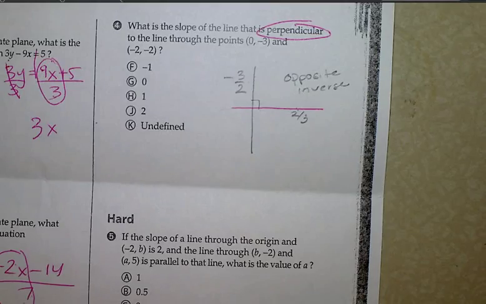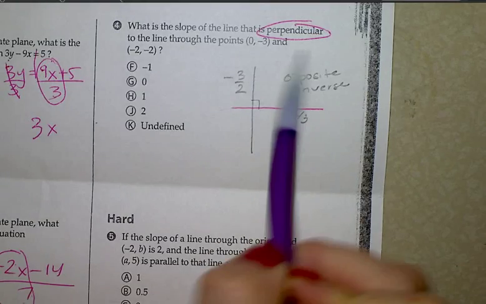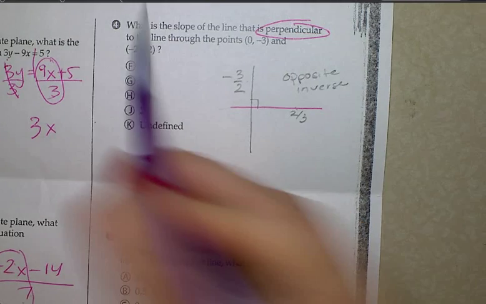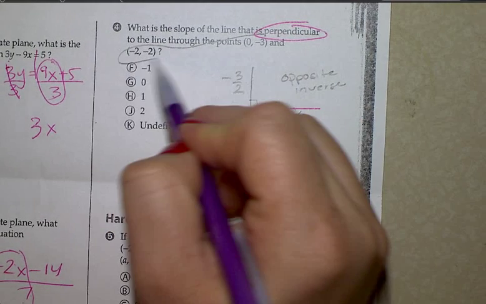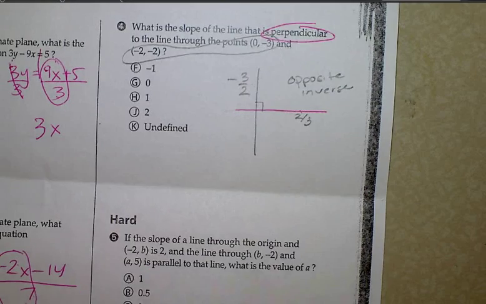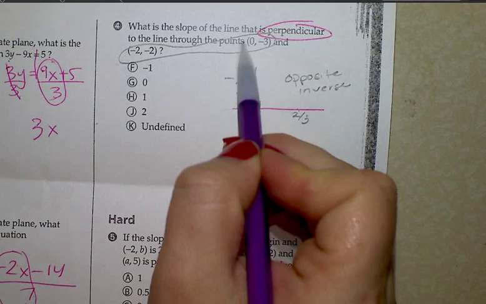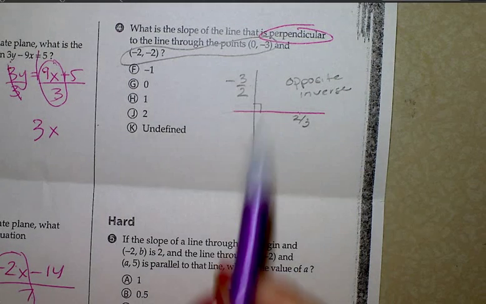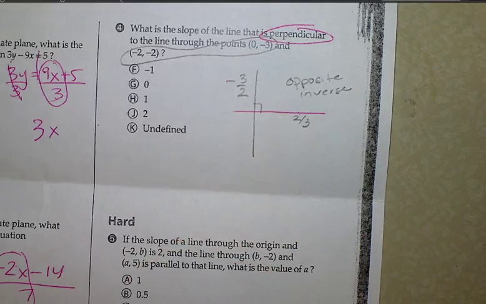So I want to come up with the slope of the perpendicular line to the line that goes through these points. So let's first figure out what the slope is. I'm going to give you 25 seconds right now to figure out the slope of the line that goes through these 2 points. When you're done, please look up on the board because I will begin now.